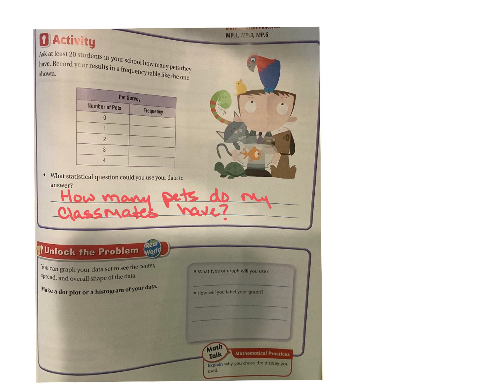Since I'm not in a school in person currently, I went online and used randomizer.org to get my 20 student answers, and I wanted it to be random. And so here's how my data came about. So there were the responses to my data. 2 had 0 pets, 6 people had 1 pet, 3 people had 2 pets.